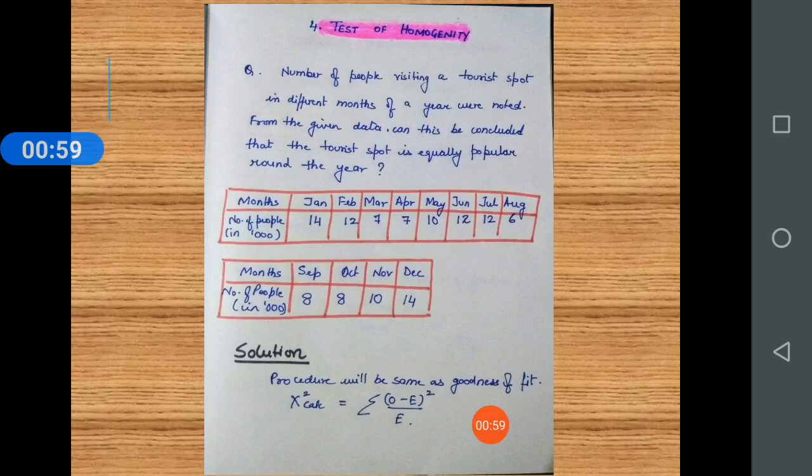Now, to check this, first of all, we need to see the observed frequencies. It has been observed, let's say for example, the people visiting in the month of January in terms of thousands are 14. That means 14,000 people visited the tourist spot in the month of January, 12,000 in the month of February, and so on.